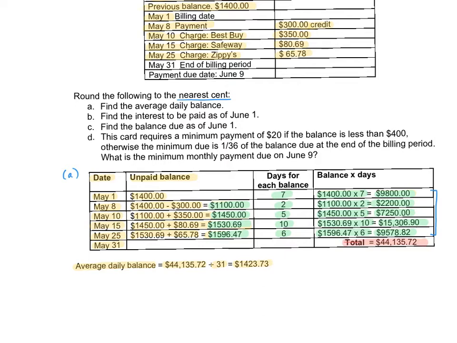So this total is our average daily balance, and that makes sense with the numbers that you see here. So that was question part A.